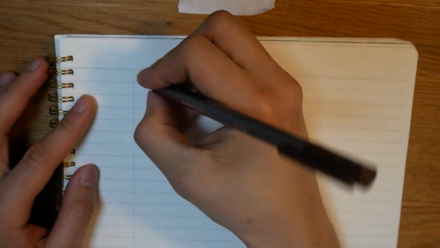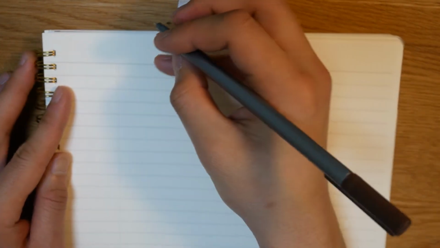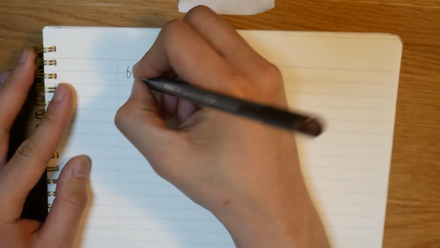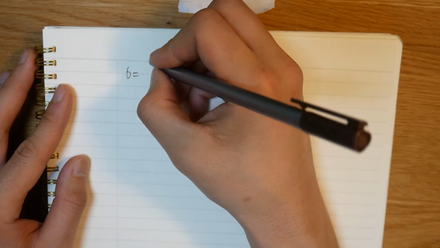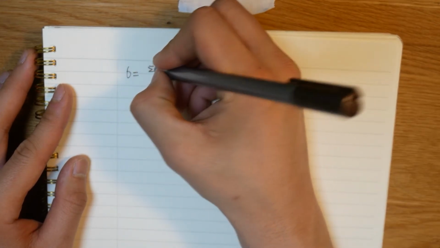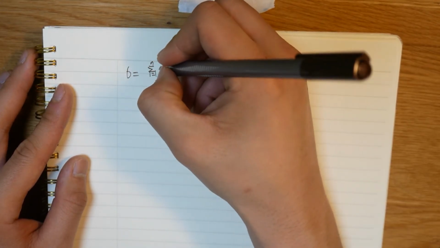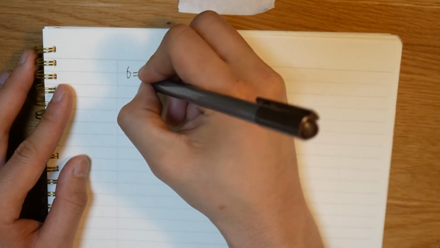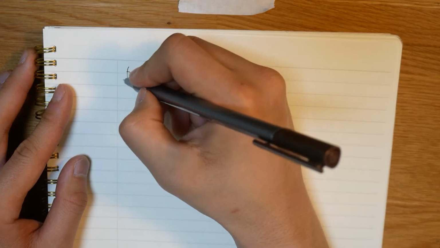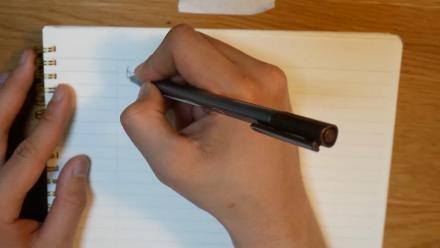So let's see how we calculate standard deviation. The standard deviation's equation is, we are going to follow all the equations from the variance. So this is standard deviation.